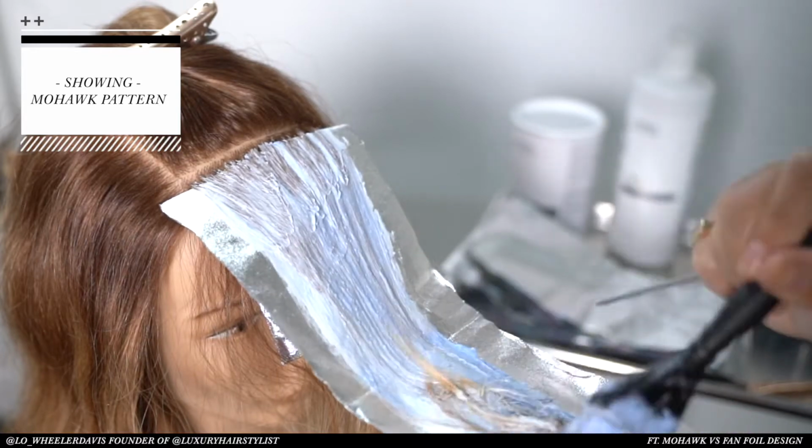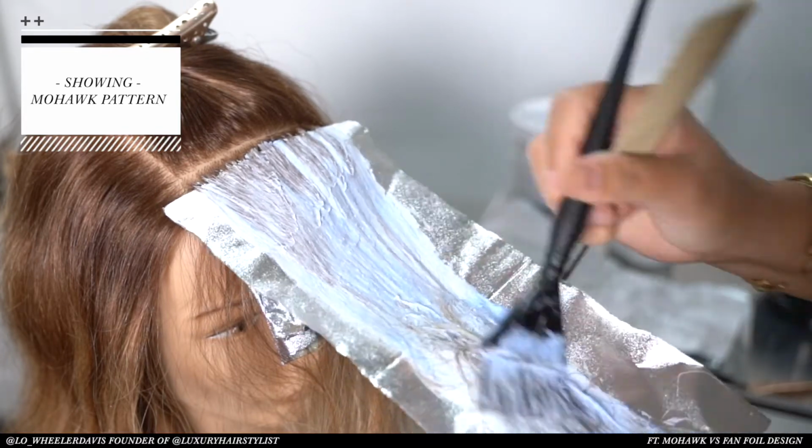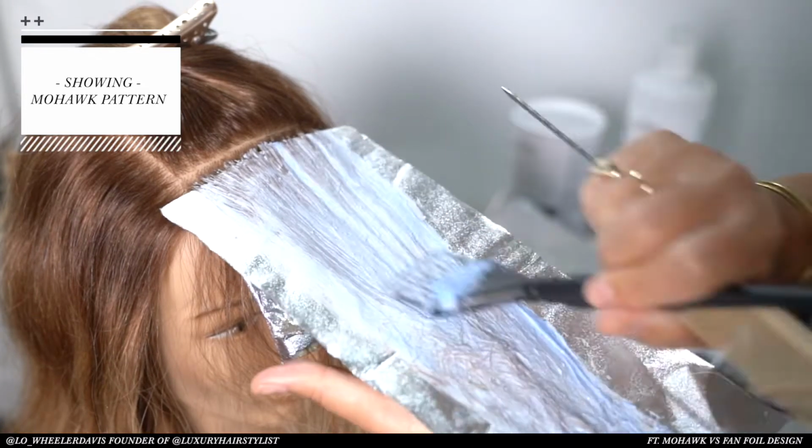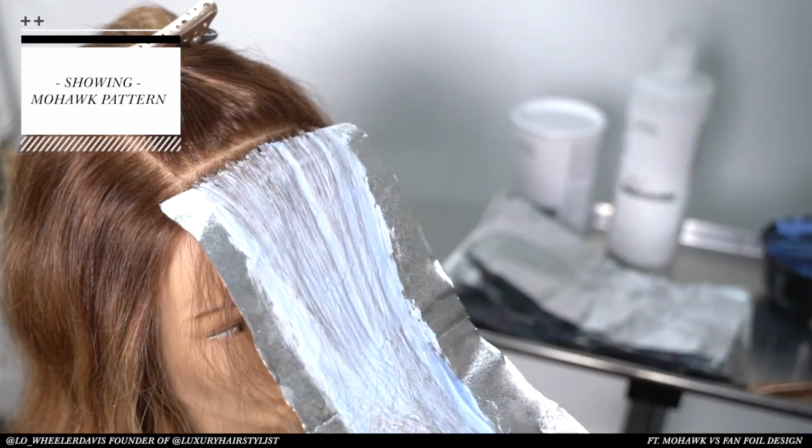And these sections that there's a little bit more depth in, I'm gonna go ahead and bring the color, the lightener, throughout the whole section.